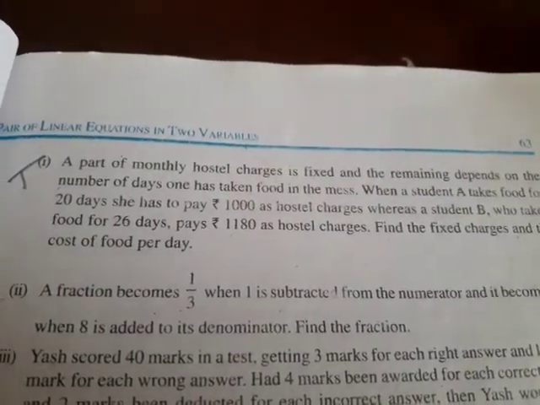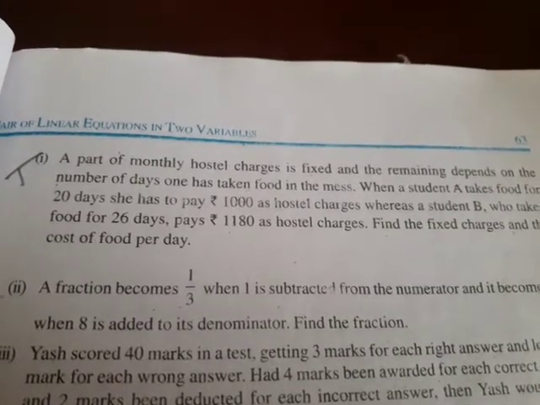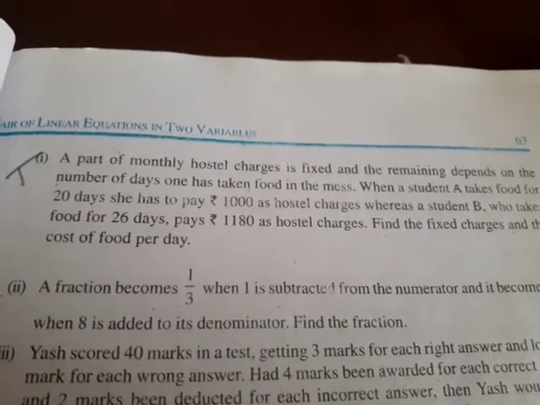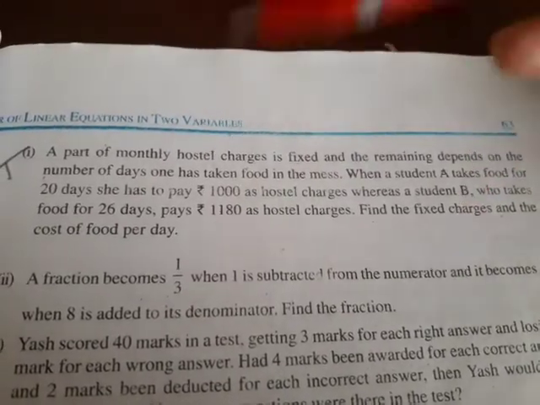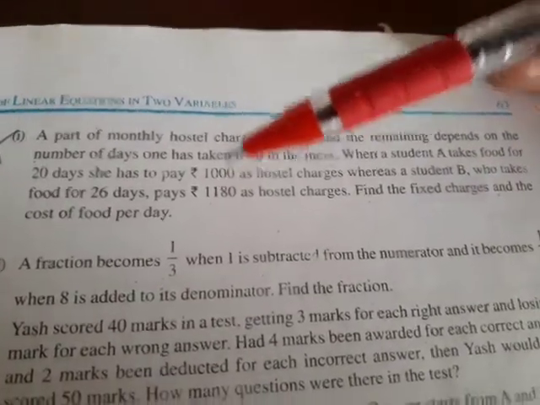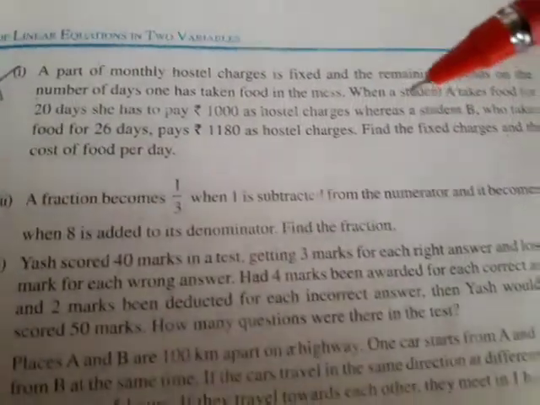Solve these two equations by any algebraic method of your own, either substitution or elimination, and find what X and Y are. In the sense, what is the fixed charge and what is the cost of food per day. Right? I am not going to solve this. I am leaving it to you. Let us move on to the second question.